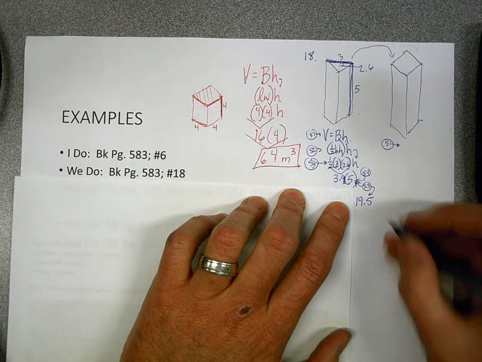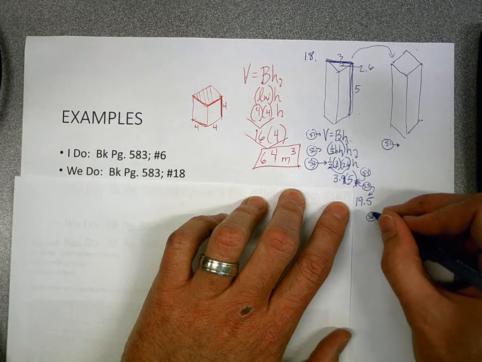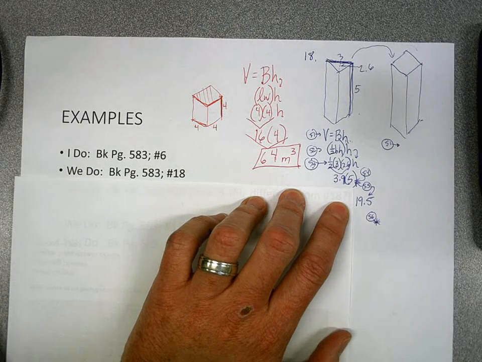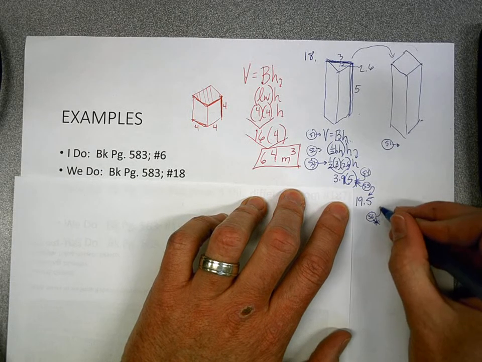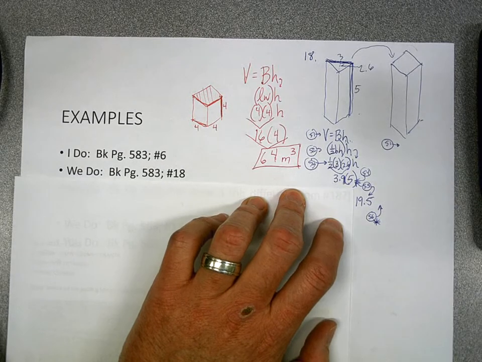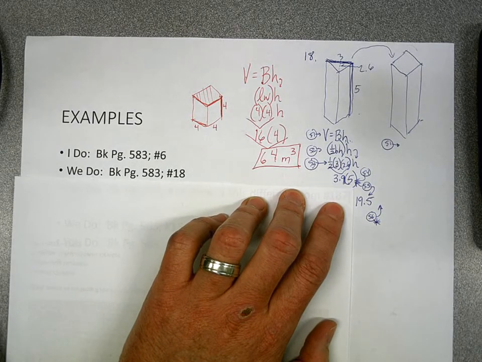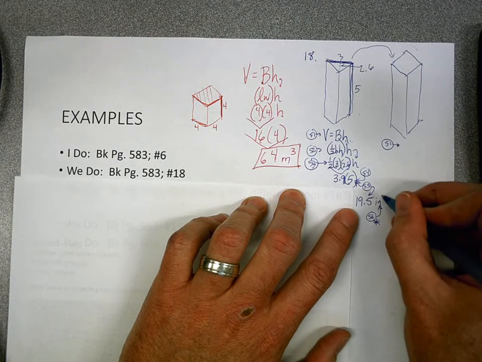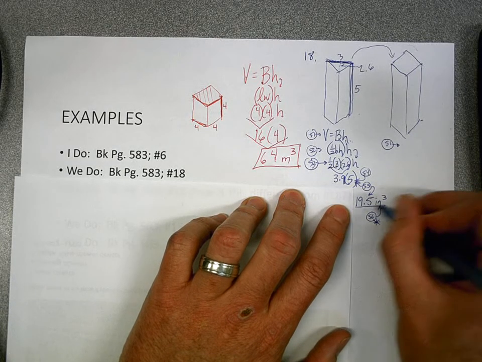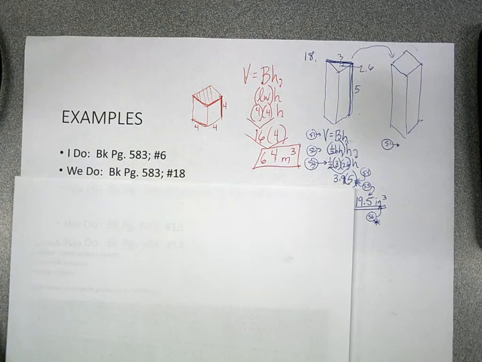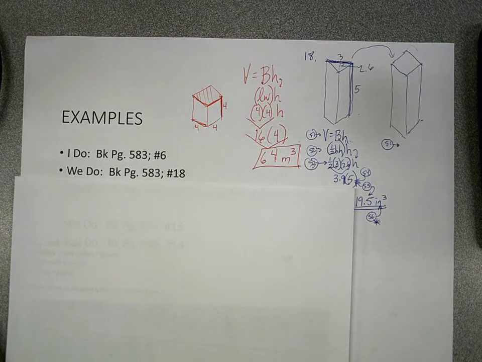Now, step 6. Don't forget your units. I'm going to put a little star by step 6 because don't forget, it's cubic units. And in this particular problem, the units are labeled in inches, so it's cubic inches. Okay? So, that is the volume of the triangular prism, which is our candle.